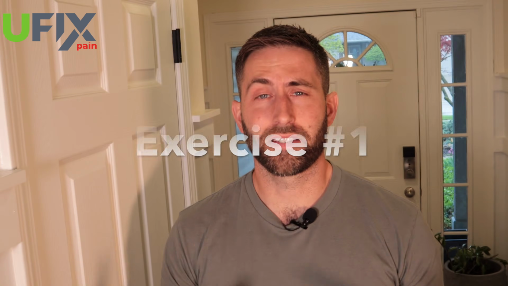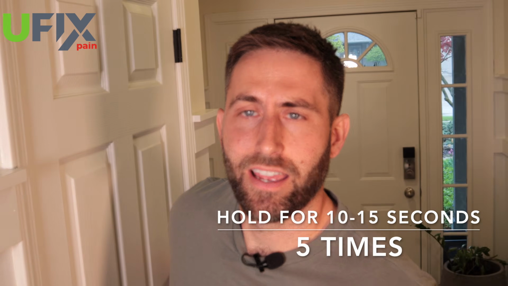All right, this is the most simple, straightforward stretch that everyone needs to be doing if you have bicep pain or brachialis pain. What you're going to do is you're going to put your hand up on the wall. So I'm perpendicular to the wall right now. My palm is facing away. And what I'm doing is I'm just leaning towards the wall while keeping my palm up against the wall. I'm going to hold it for about 10 to 15 seconds, and then I'm going to relax.